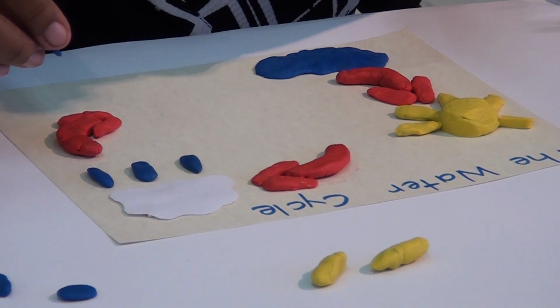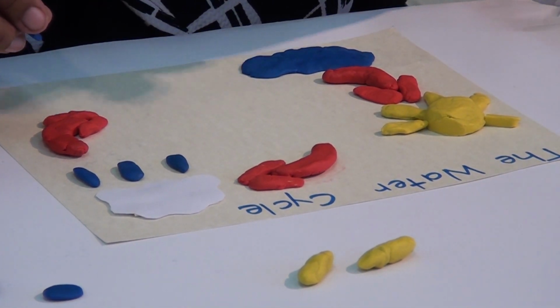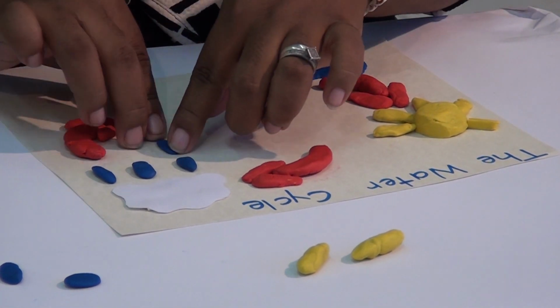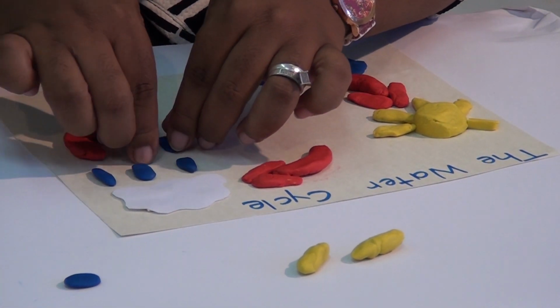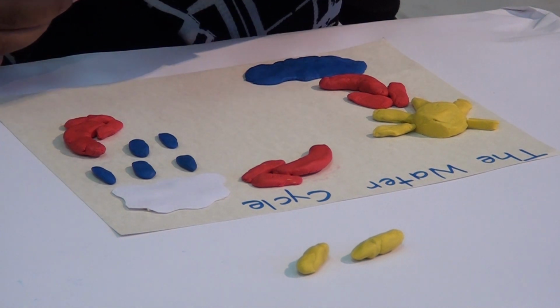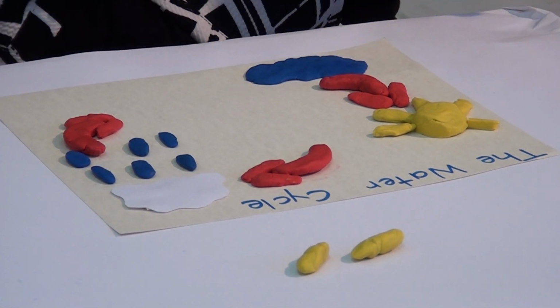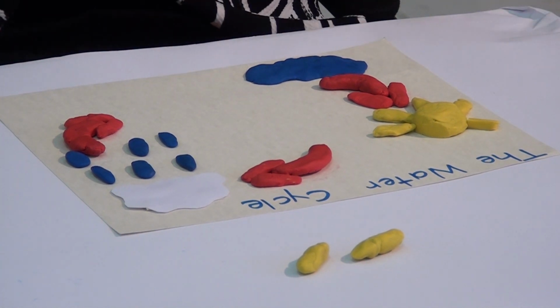I will say this process is called what? Again, precipitation. Big word. All right. Putting it on. Putting our little droplets coming from the clouds. Wow, look at that. Looks so beautiful already. Oh my God, I'm just so excited.